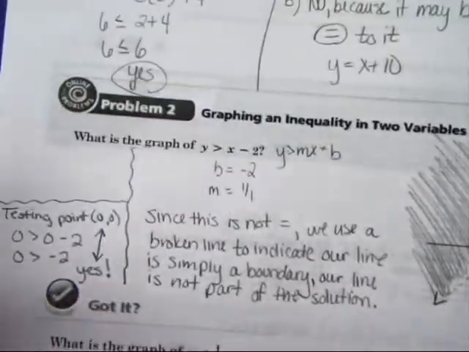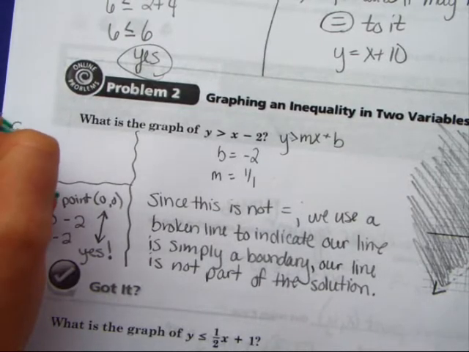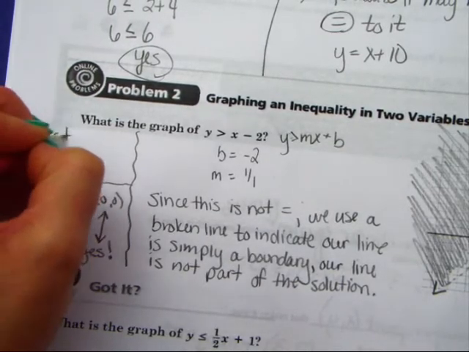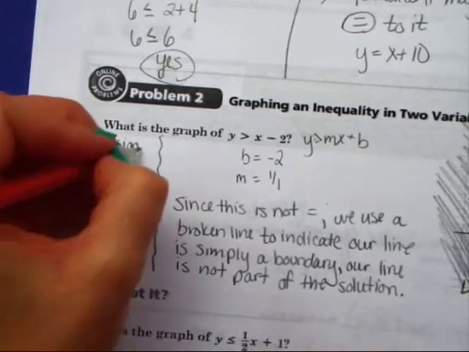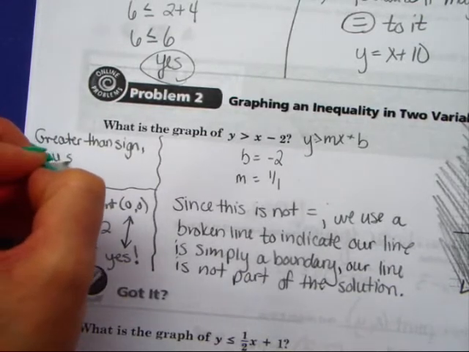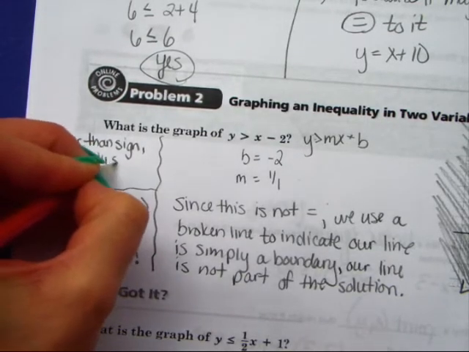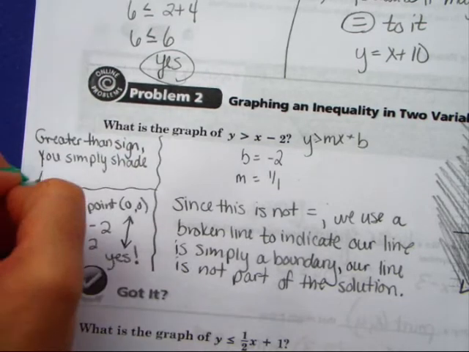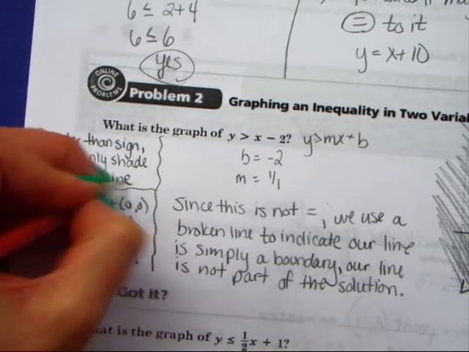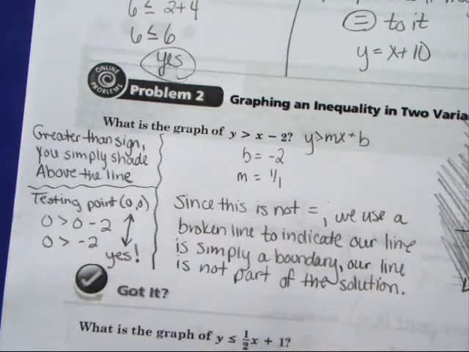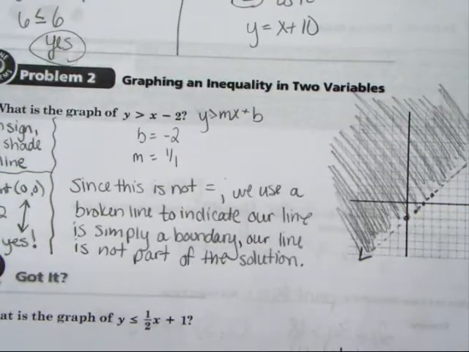The easier way is simply this. It was a greater than sign, right? If it's a greater than sign, comma, you simply shade above the line, because that is where y would be greater than the line. And a lot of people might have struggled, like, well, where's above? Where's below? Pretend the line is falling, and wherever it's falling at, that's where above and below comes into play.